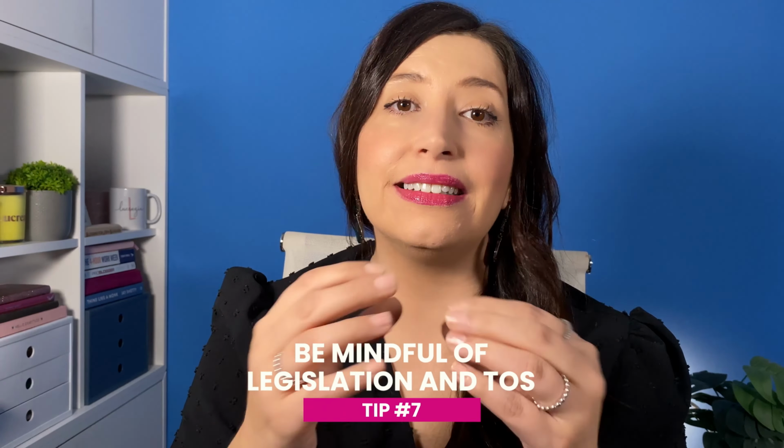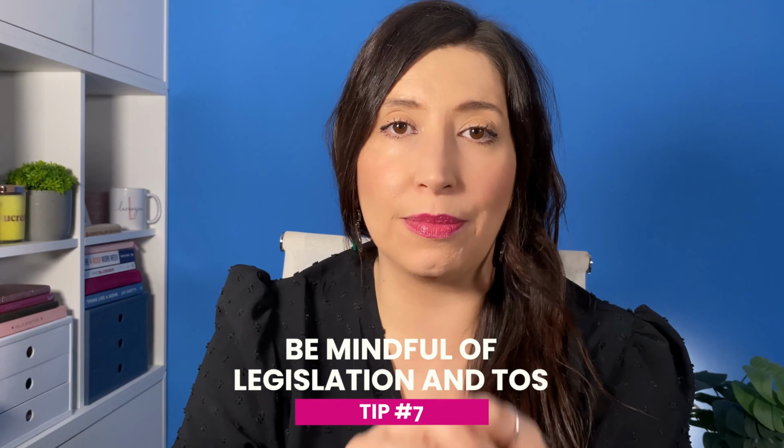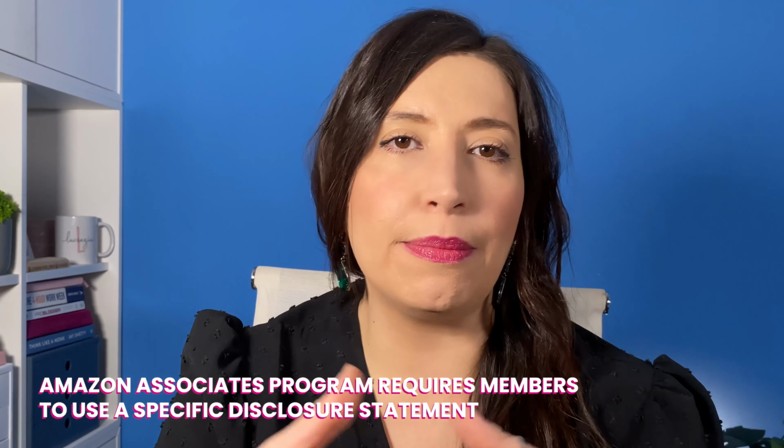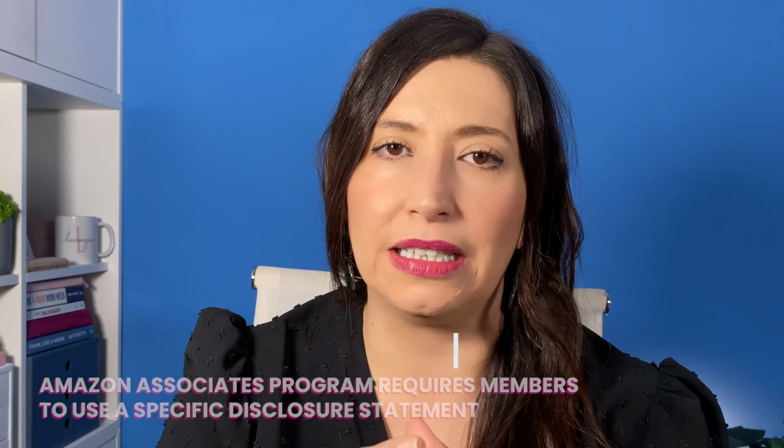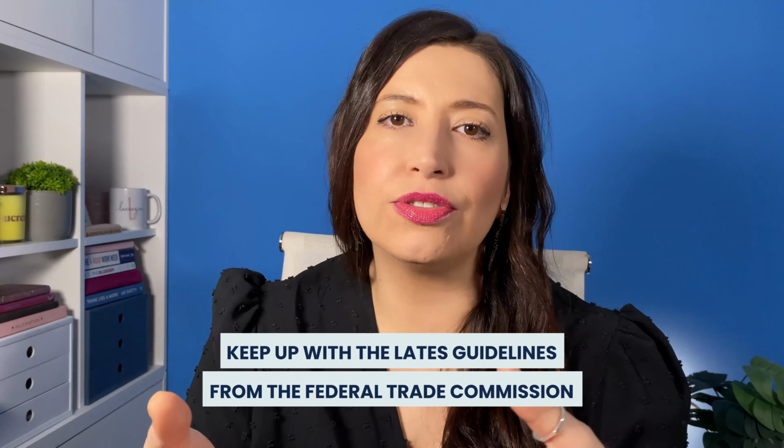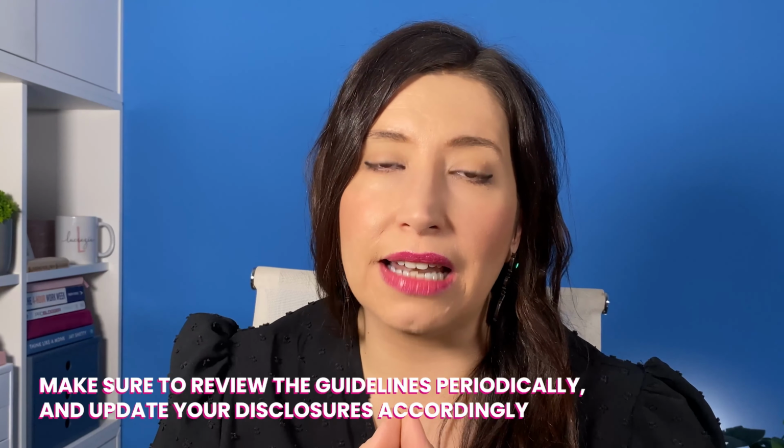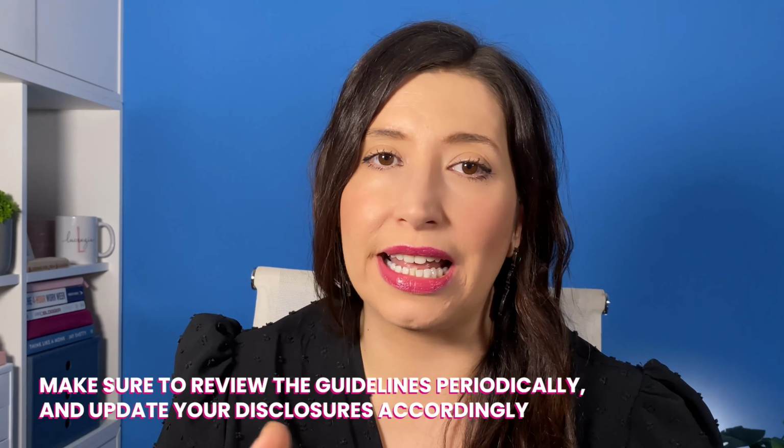The next tip on how to write an affiliate disclosure for your blog is to make sure you understand the terms of services of the affiliate programs you join and comply with any specific requirements they might have, or use specific disclosures when applicable. For example, the Amazon Associate programs require their members to use a specific disclosure statement. Keep up with the latest guidelines from the Federal Trade Commission or any relevant regulatory authority in your country. The Federal Trade Commission provides guidelines on how to disclose affiliate relationships properly. Make sure you review the guidelines periodically and update your disclosure statement accordingly.